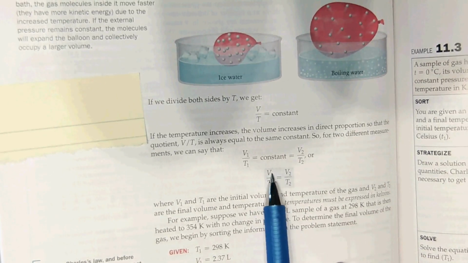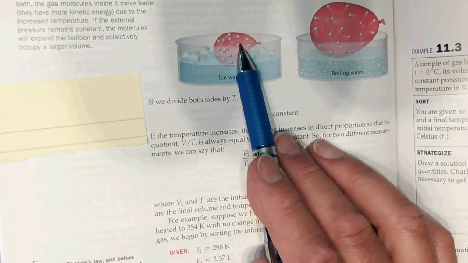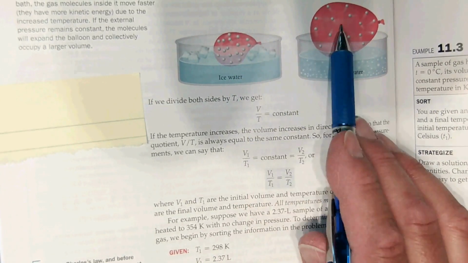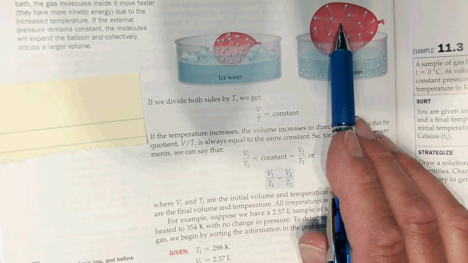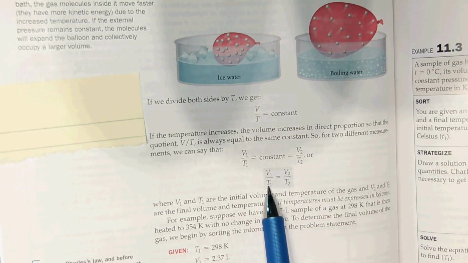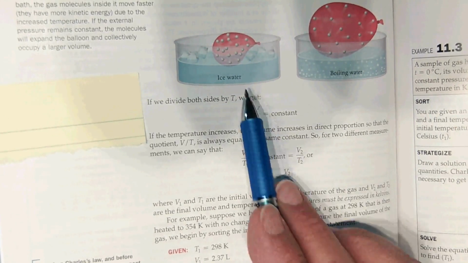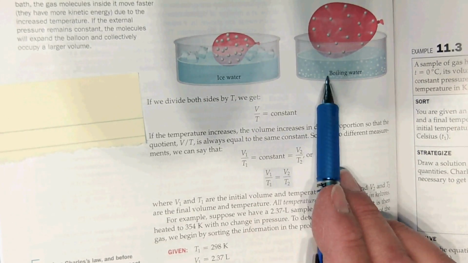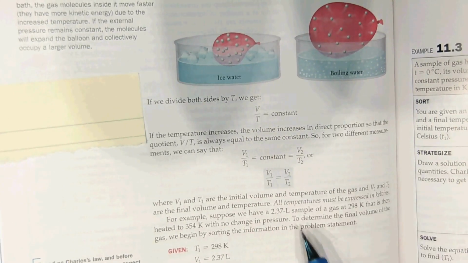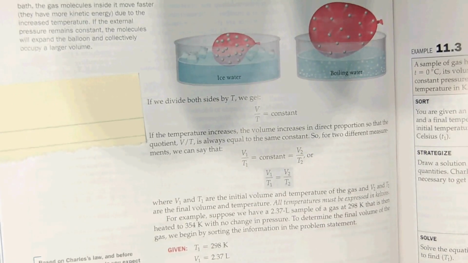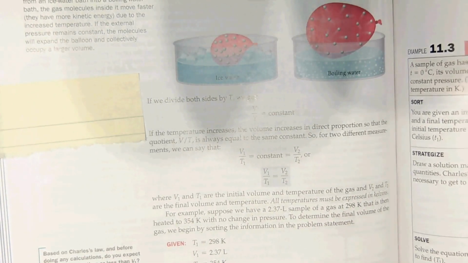The initial volume, the final volume, your initial temperature, your final temperature, that would be the temperature of the ice water, the temperature of the boiling water. And again, don't worry about memorizing that equation. You're not going to need it, and you'll see why later.